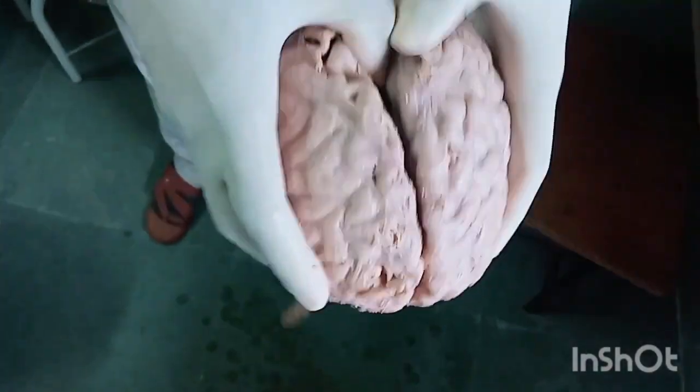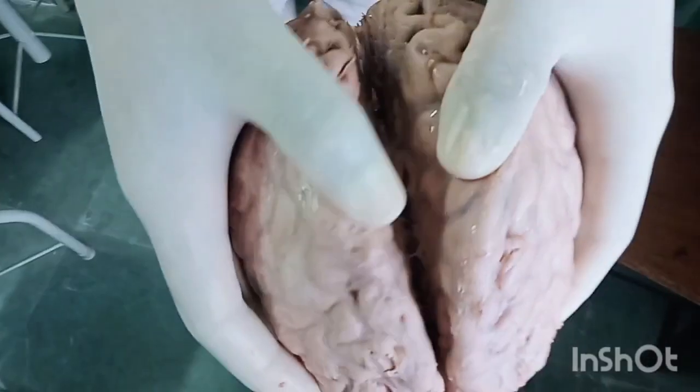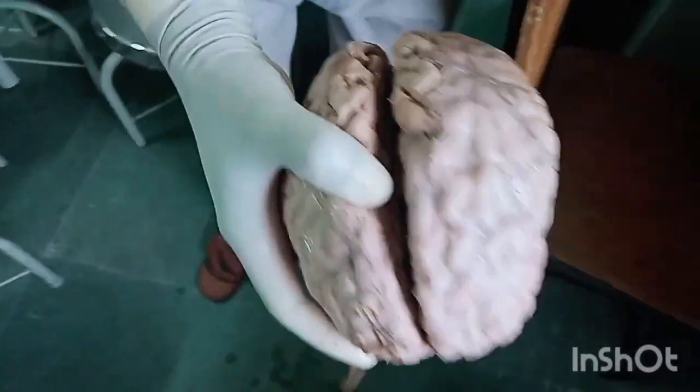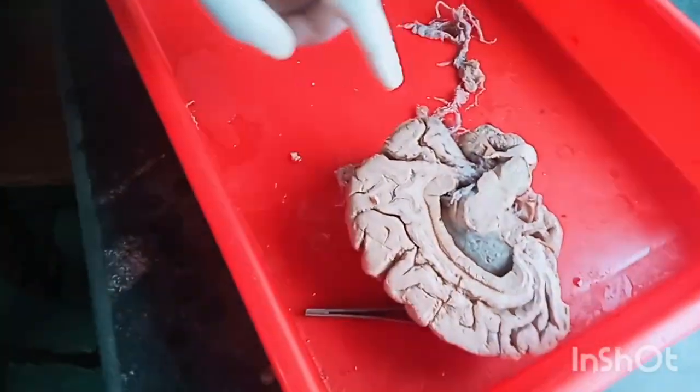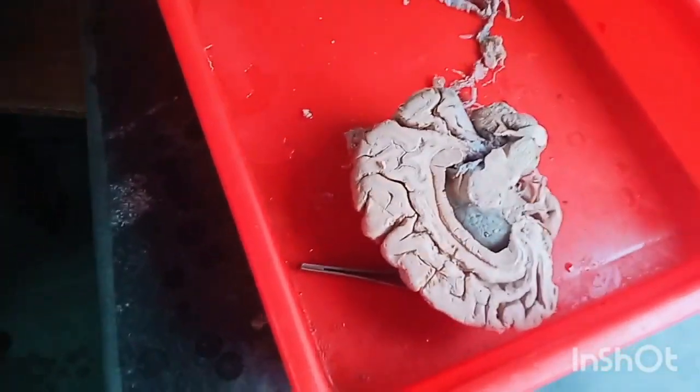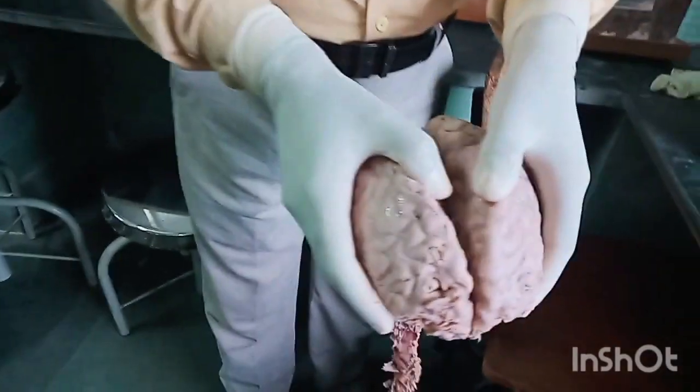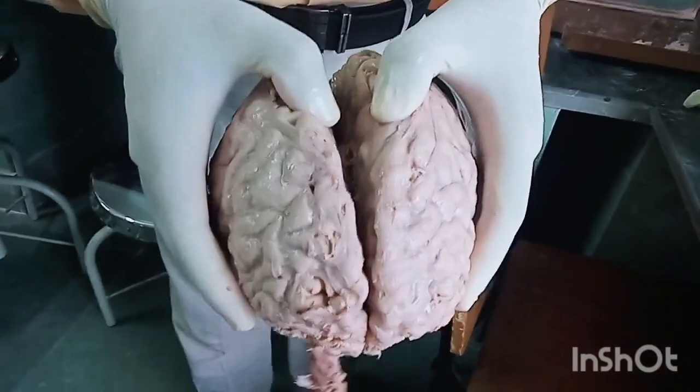But at the middle, it is connected by the corpus callosum. This is the corpus callosum. So, by the median longitudinal fissure, the anterior part and posterior part of the cerebral hemisphere are completely divided, and at the center or middle portion, it is connected by the corpus callosum.